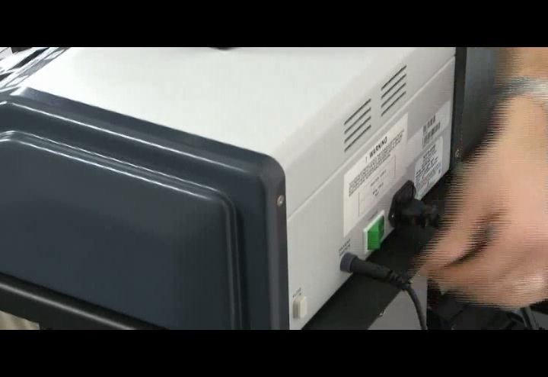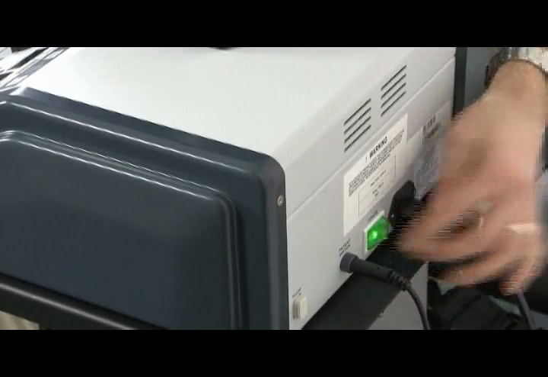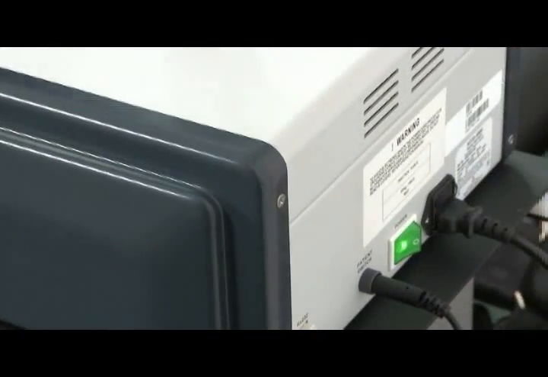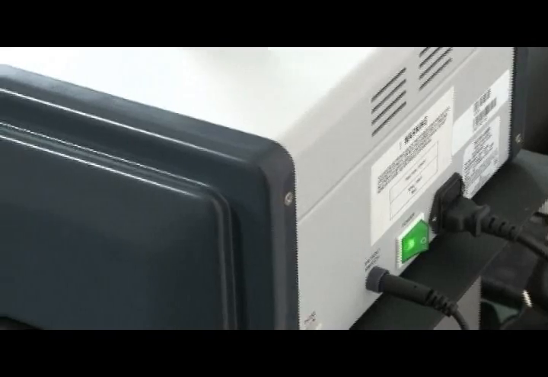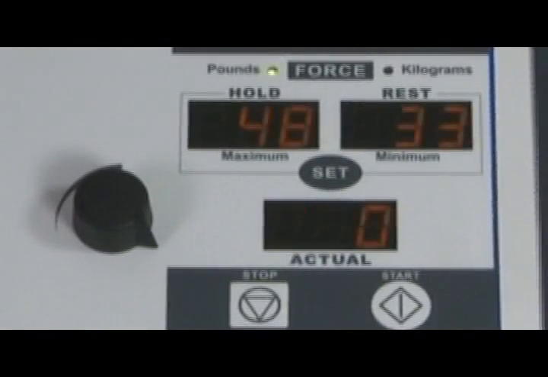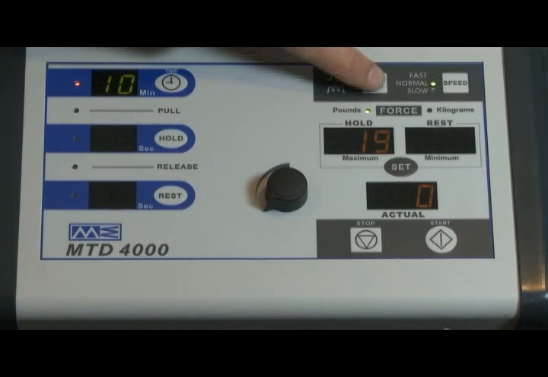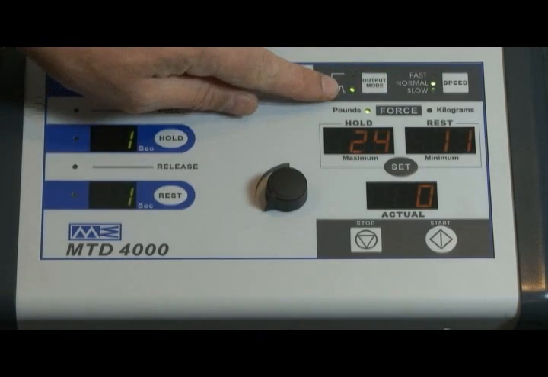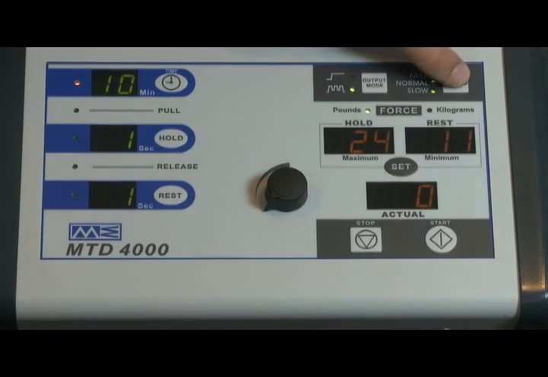Ensure the patient's safety switch is in place and turn the power switch to the on position. The front panel will display the version of the software and display parameters used prior to the unit being previously powered off. Ensure that the mode switch is set to intermittent and adjust the speed as desired.